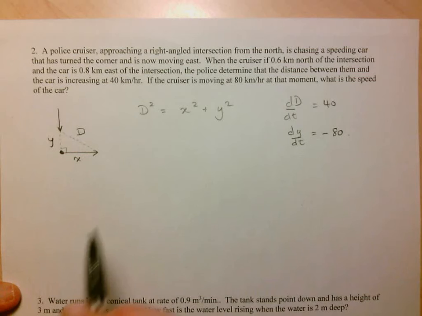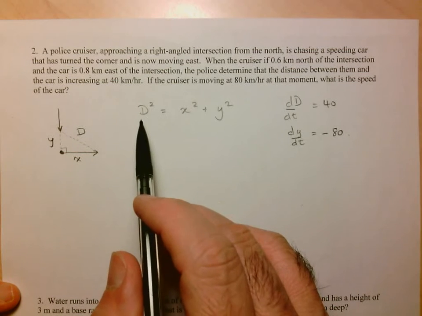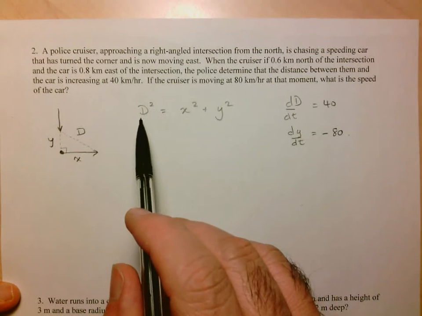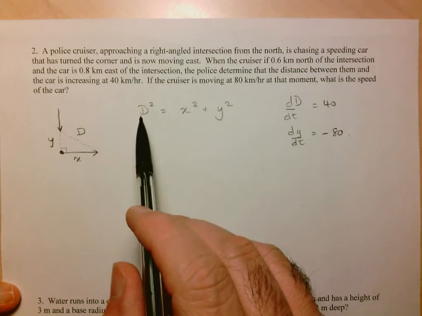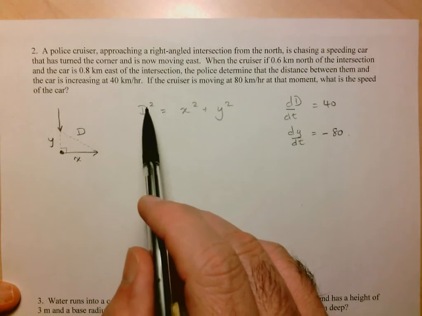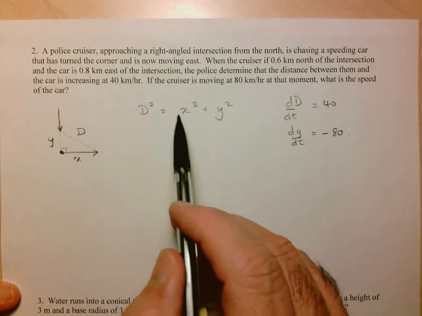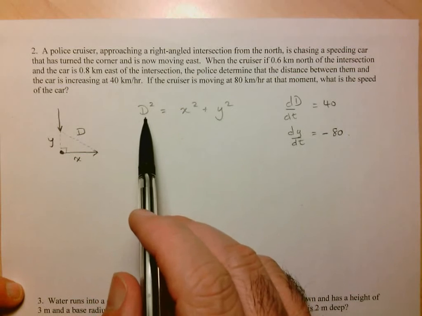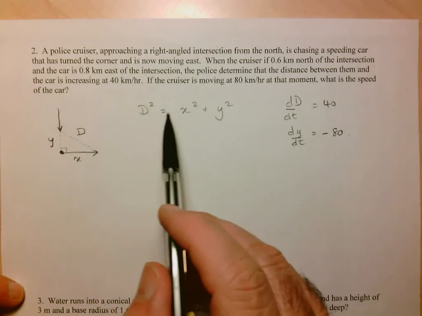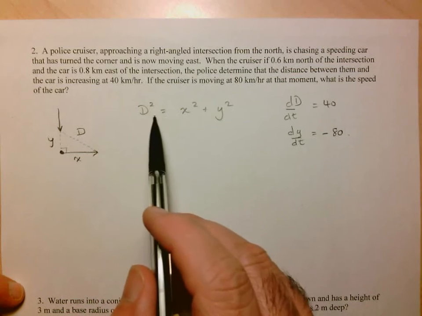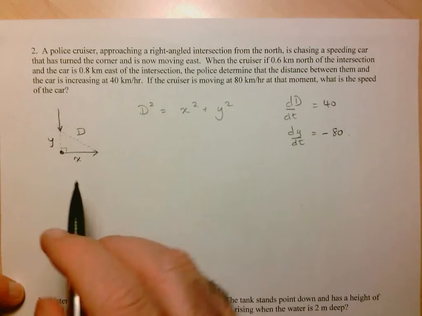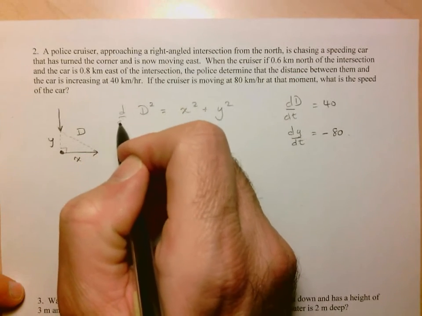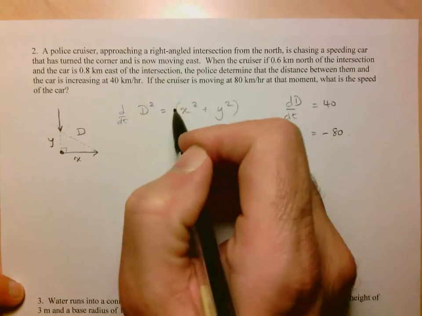In the previous section, before we were doing implicit differentiation, we would have solved for D here and had D equals the square root of x squared plus y squared. But now that we have this idea of implicit differentiation, I'm going to leave the equation in this form and take the derivative of both sides.